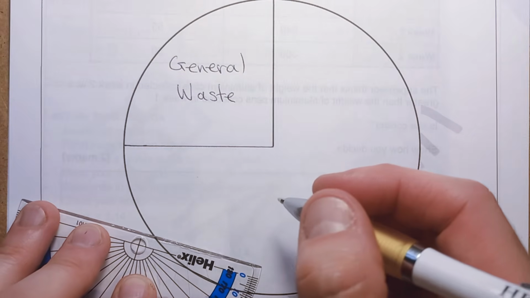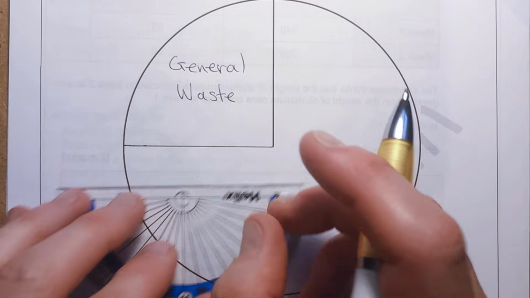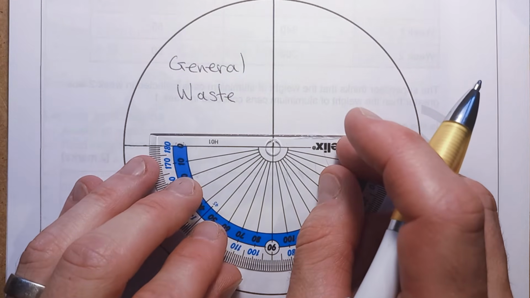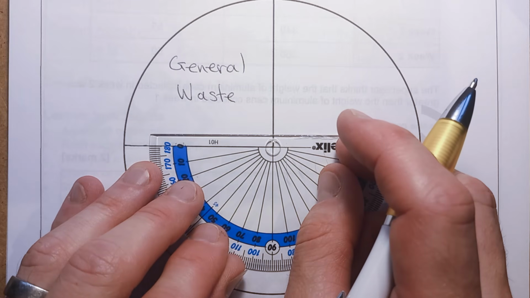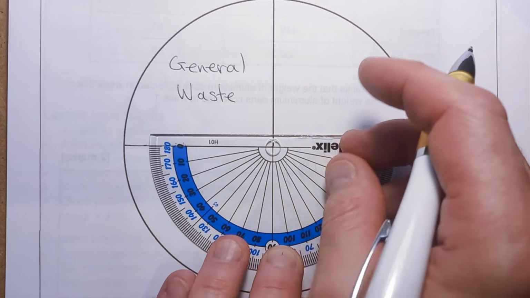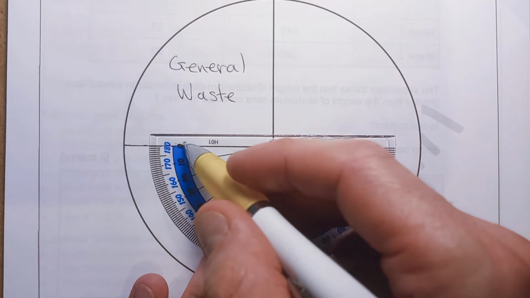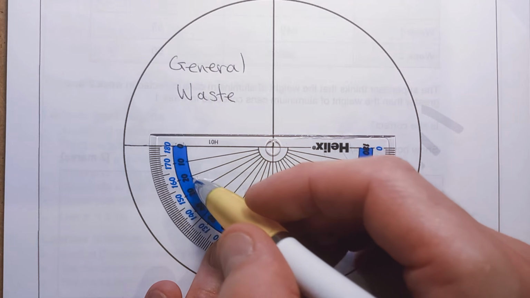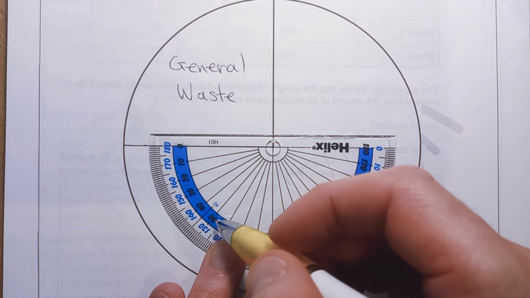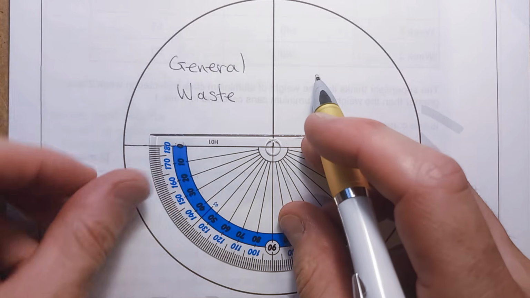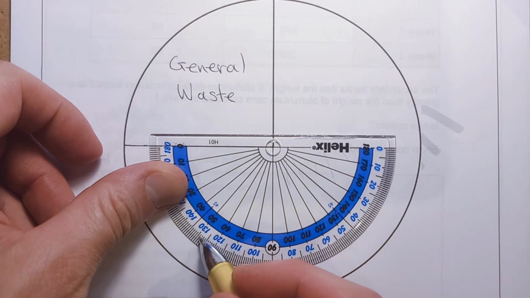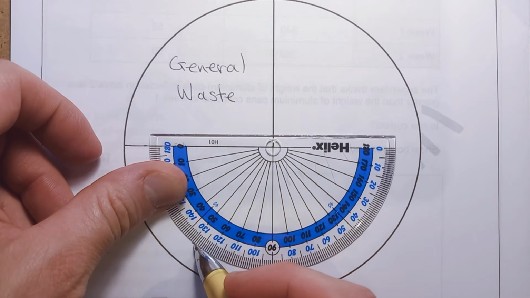Okay, then we had plastic bottles with 54 degrees. So now I'm doing this upside down. You can turn your whole page upside down if you want, if it makes it easier. So here's 0. We're using the blue numbers. 0, 10, 20, 30, 40, 50, 54. Well, 50 lines up with 130. So 51, 52, 53, 54 would be there.